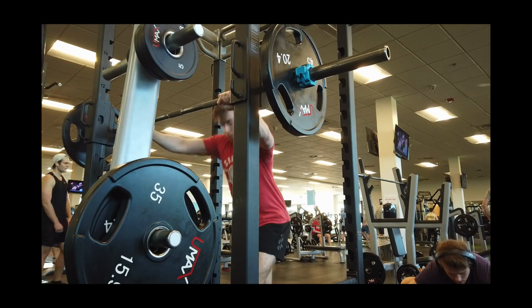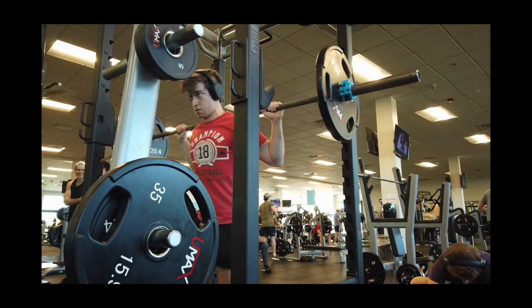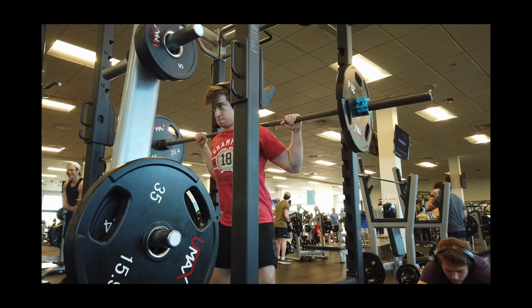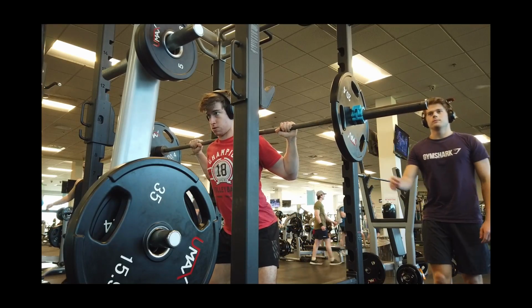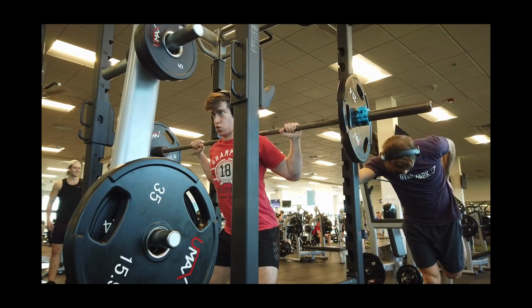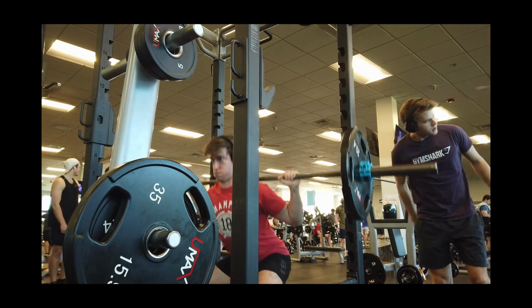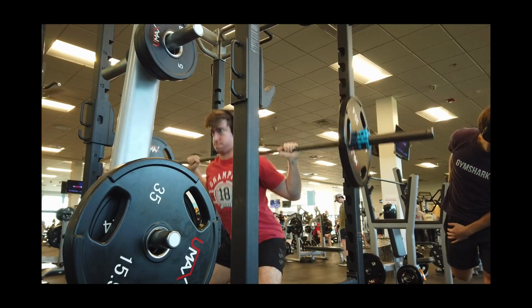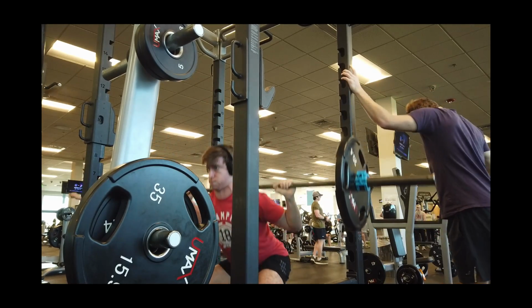Alright, so for this video, I want to talk about strengths and weaknesses and identifying those strengths and weaknesses. For instance, knowing your greatest weakness can also be your greatest strength. If your hamstrings are weaker than your quads and your glutes, then you're not going to be able to perform as well in the movement where the hamstrings get involved the most.